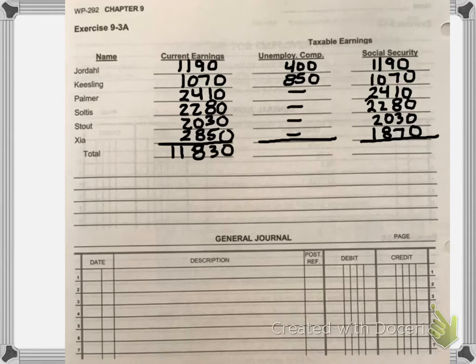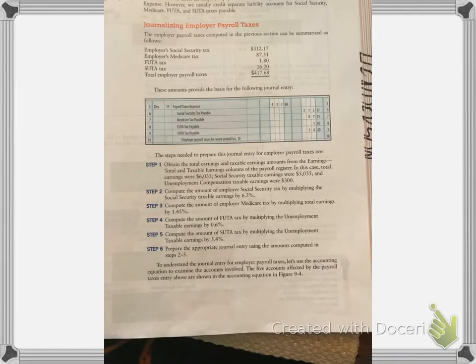The total of the taxable earnings unemployment compensation is $1,250, and the total of the taxable earnings for Social Security is $10,850. Okay, now with that, we are ready to go through our 6 steps to calculate the employer's payroll taxes.